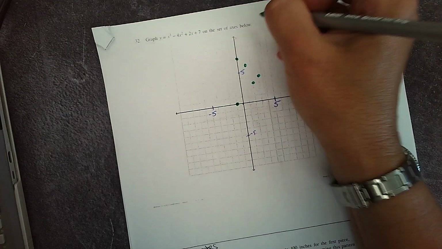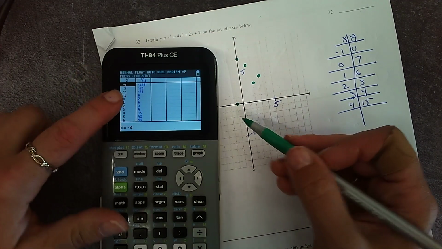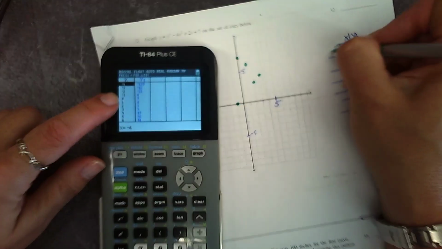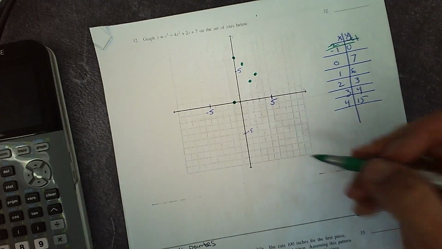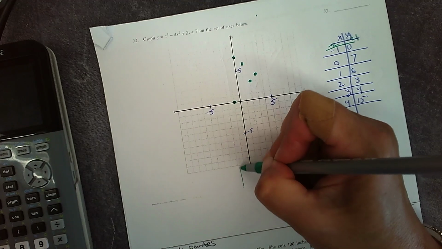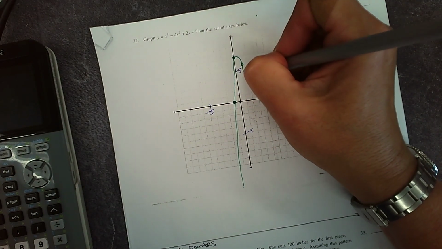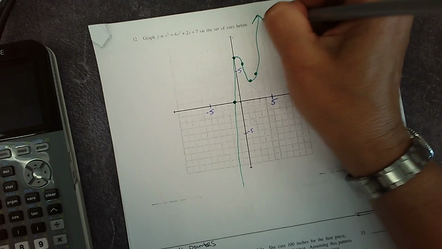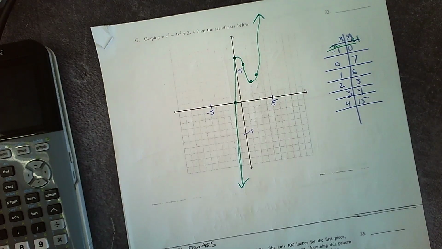And 4 is 15, so it's going to be up here somewhere. Now, I do want to know what's going on over here, so that everybody would see at -2, it's at -21. So I do know at -2, it's down here. So basically, we want to come up from down there, connect the dots, and then we're going up. And that's literally the whole thing.